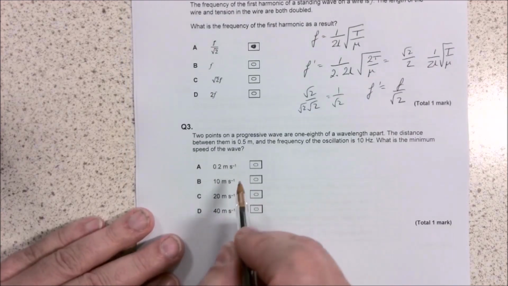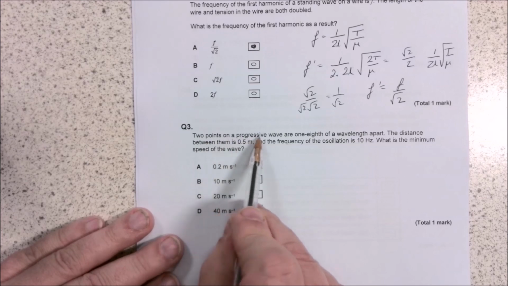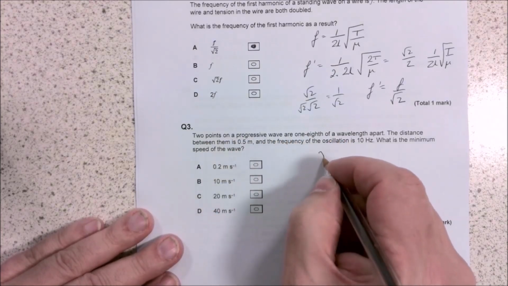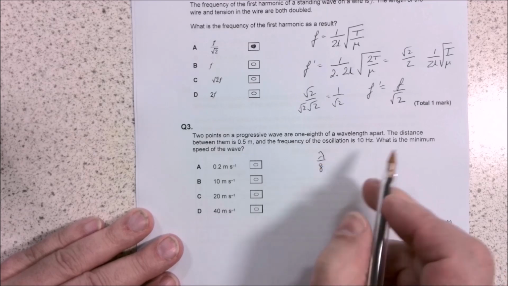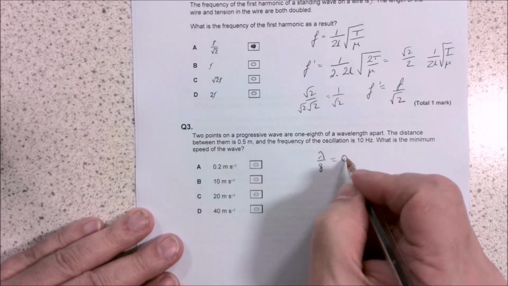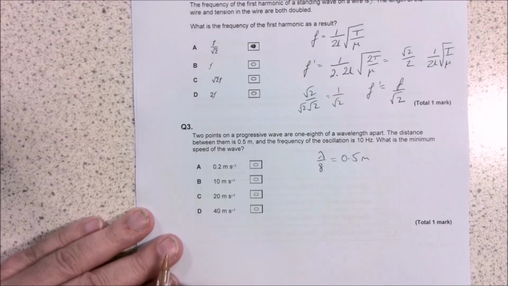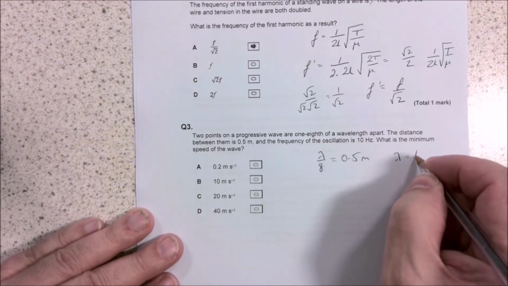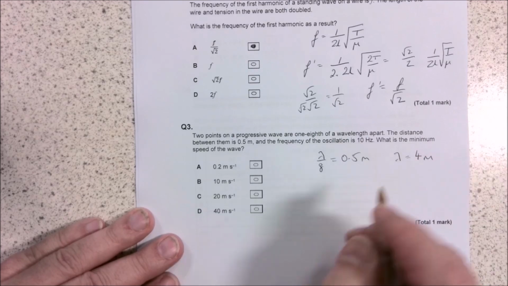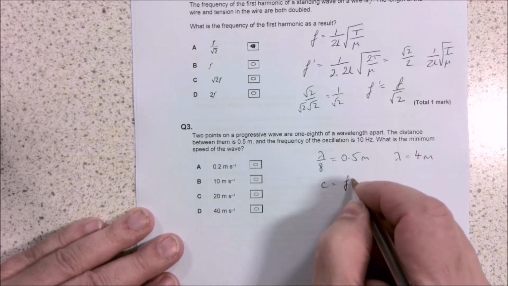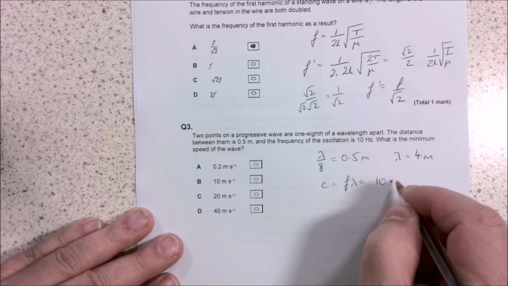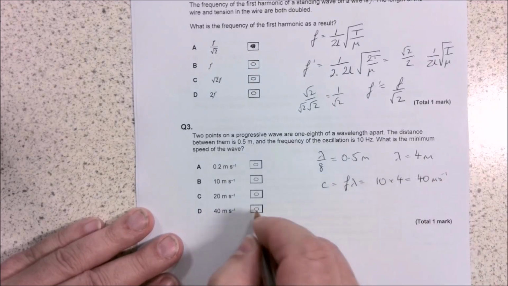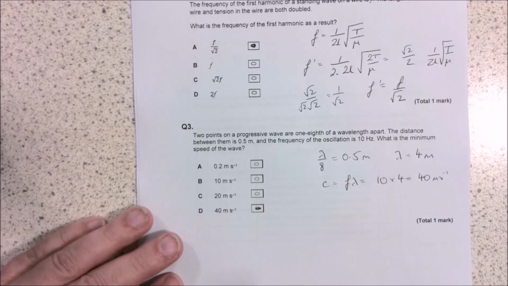Question 3. 2 points in a progressive wave are 1/8 of a wavelength apart, so this is lambda over 8, and the distance is 0.5 meters. So lambda over 8 is 0.5, which means lambda is 4 meters, and then c equals f lambda is 10 hertz times 4 meters, which is 40 meters per second. So the answer is C.